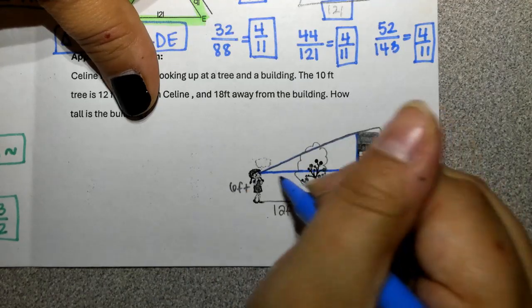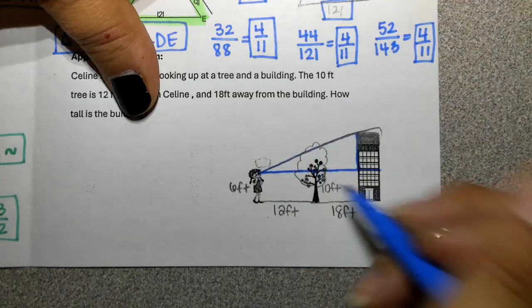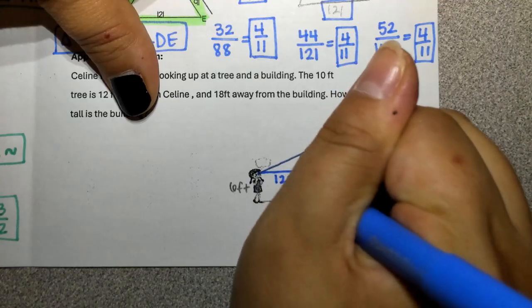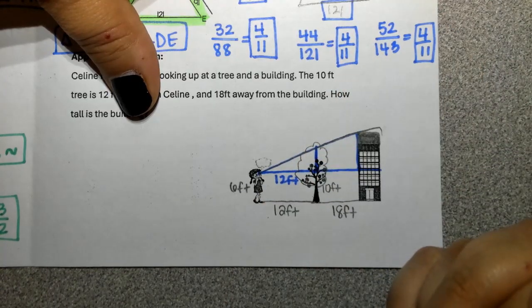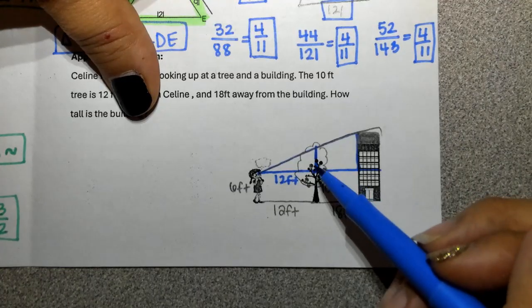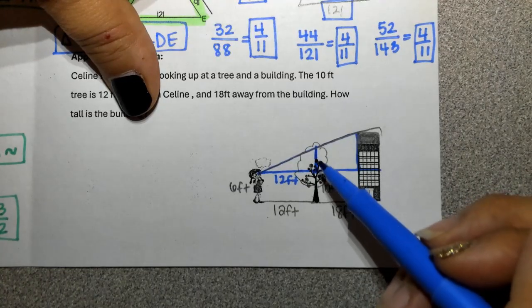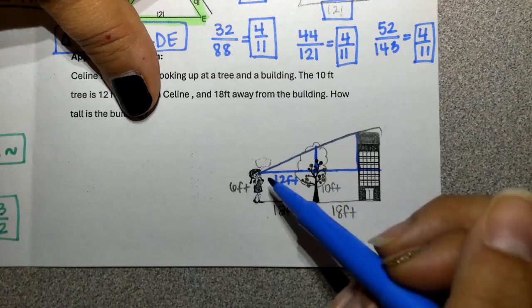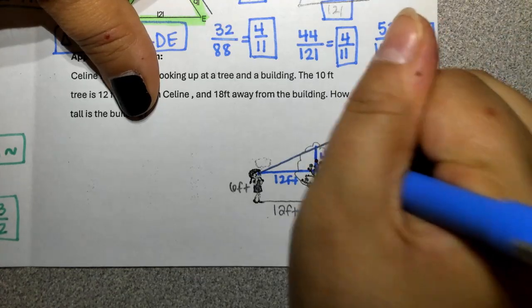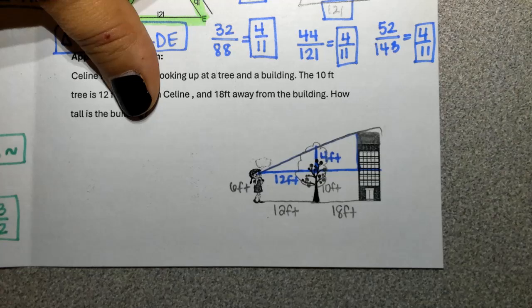What is this right here from her to the tree? 12. 12 feet. What is from the tree up right here? No. Look up. Look what I'm talking about. 4. Why is that 4? Because you subtract 10. If the whole thing is 10, she's 6 feet. That's 4 feet. Does that make sense?